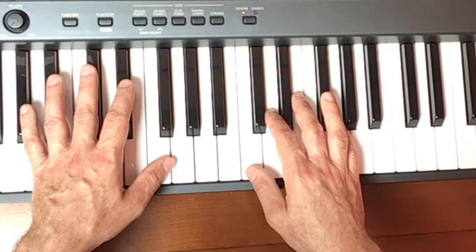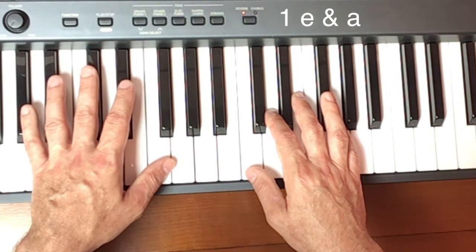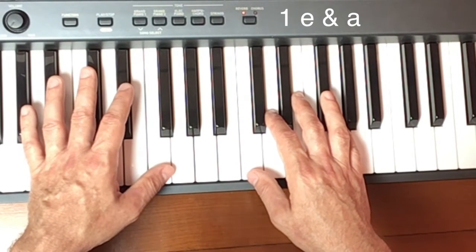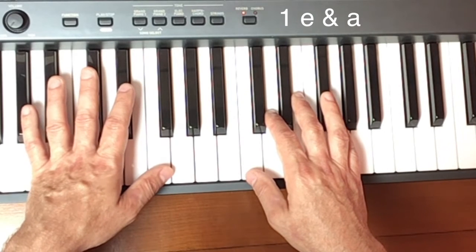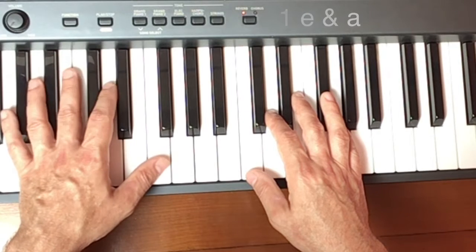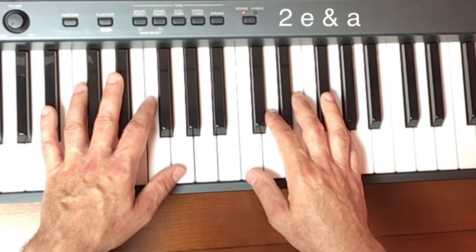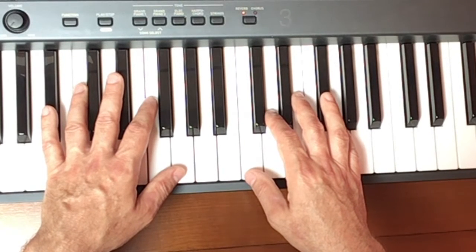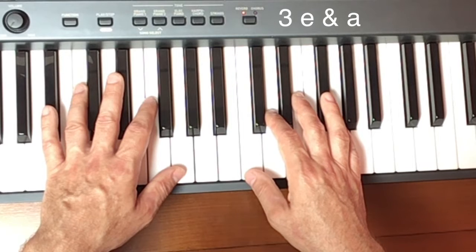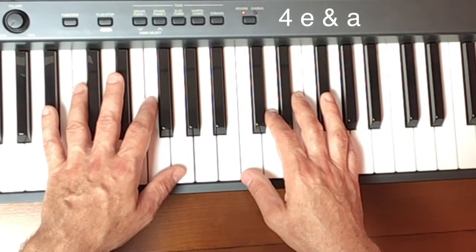So it would be 1 E and A. That would be the first beat. The second beat would be 2 E and A. The third beat would be 3 E and A. The fourth beat would be 4 E and A.